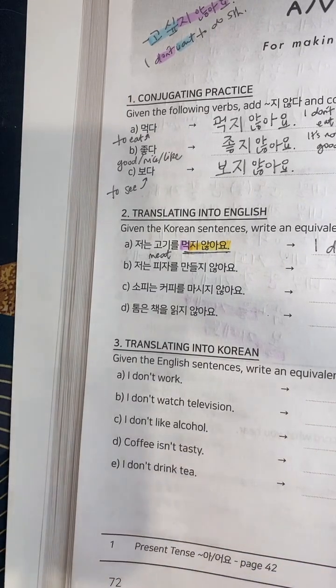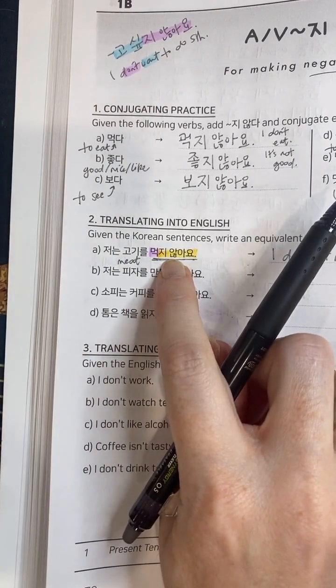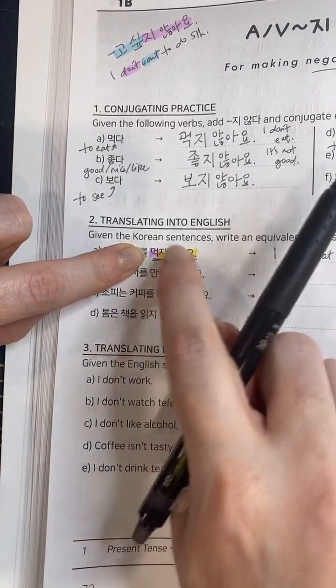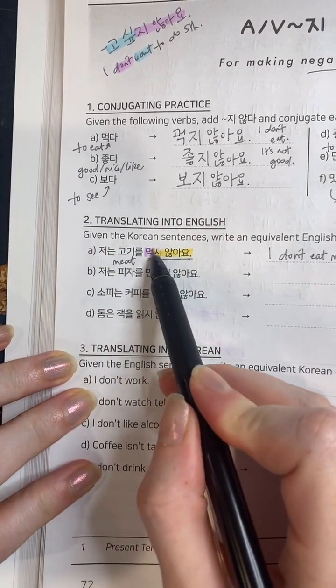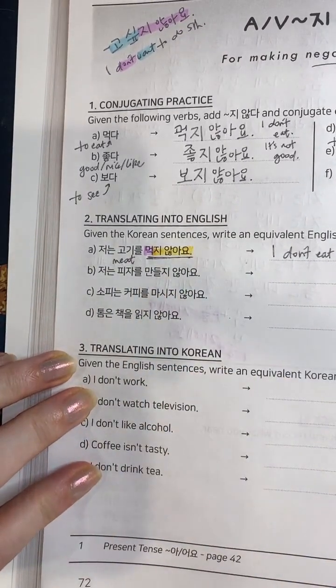So Korean is an agglutinative language, which means that its verbs stack together. So you have this base verb, this base morpheme it's called, and then you stack things onto it. That's how Korean works. In this case, this base morpheme is this 먹 that comes from the verb to eat, and then 지 않다 means to not do.